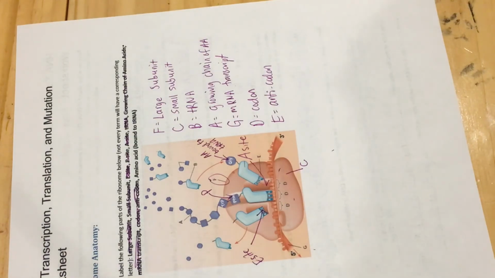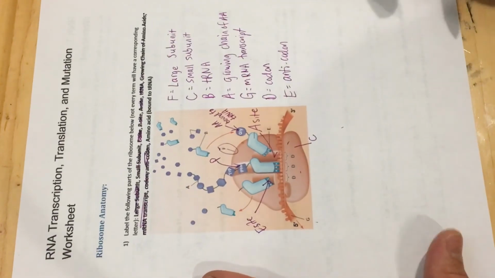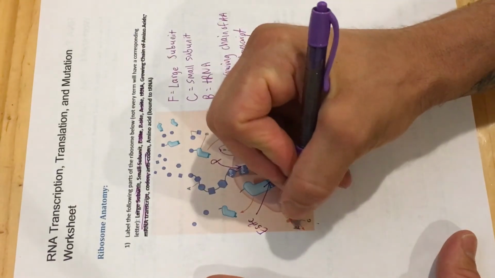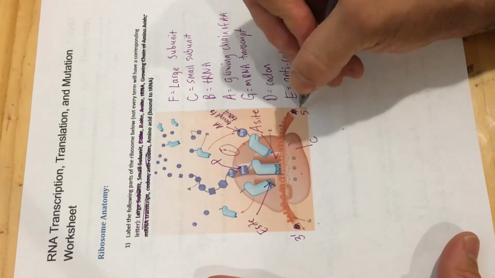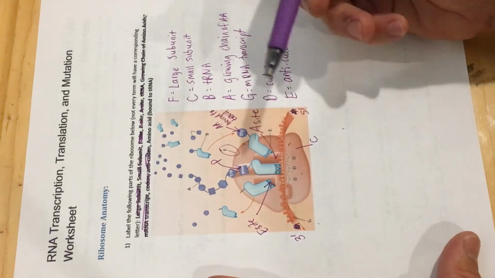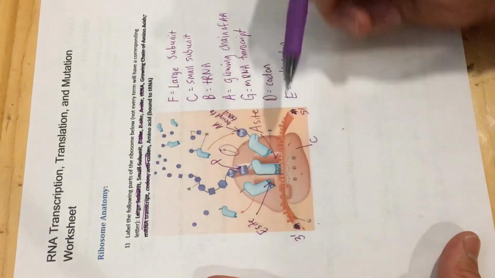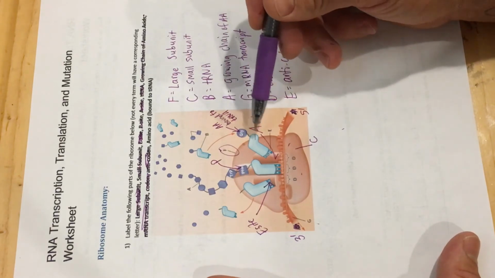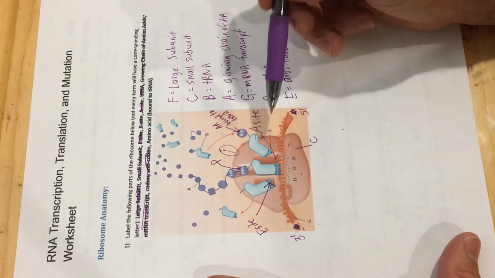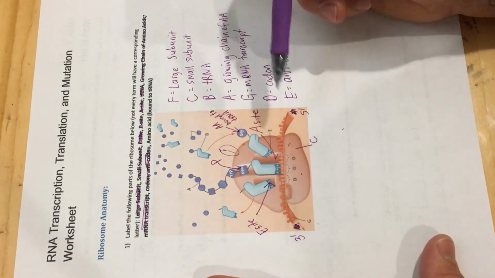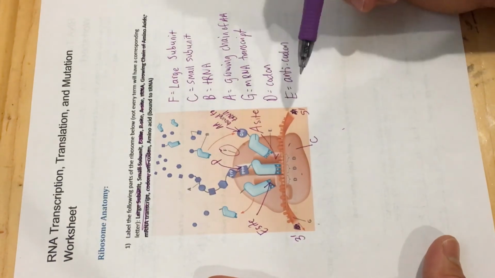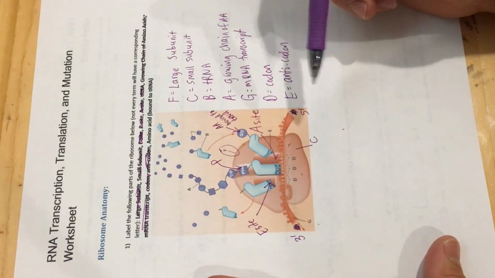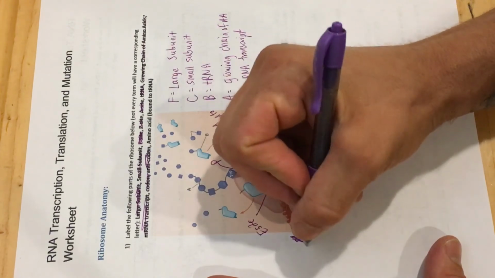Now, I want to change one thing on this paper, and I'll change it right now on yours, so you probably won't even notice this. But this is not the 5' end. That's the 3' end, and this is the 5' end. And the way we know that is the ribosome is reading it this direction, right? It locked onto the 5' end. Actually, no, that's right. What was I doing? I'm sorry. Don't listen to me.